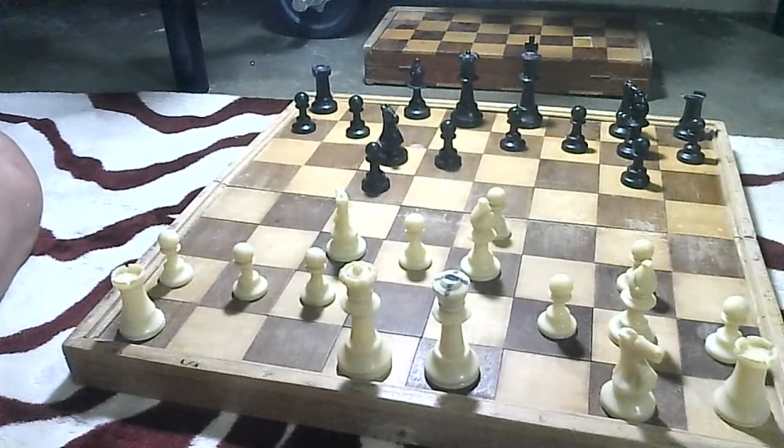This is the last move for this variation, the 10th variation of close opening.